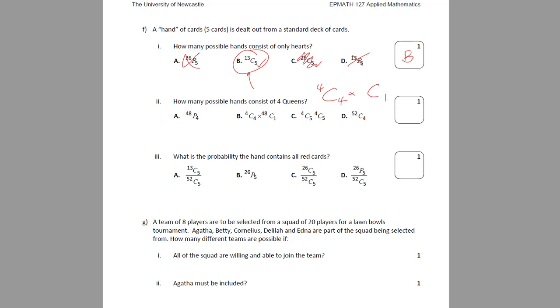And I need 1 more card. The debate is, so I'm choosing 4 and choosing 1, so it's adding up, right? But how many cards were left to pick that 1 card from? Well, if all 4 queens are removed, there's 48 cards left. There it is, option B.